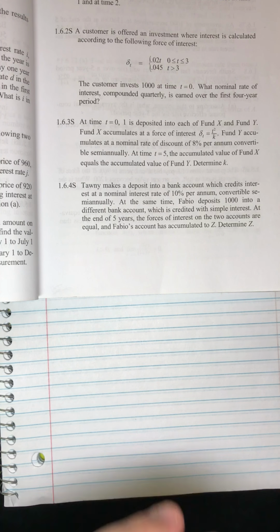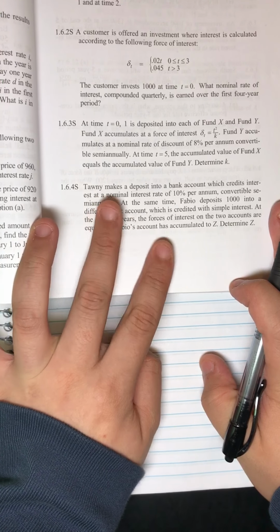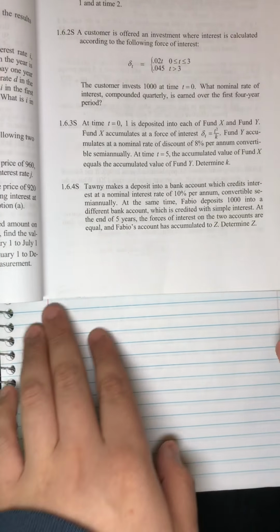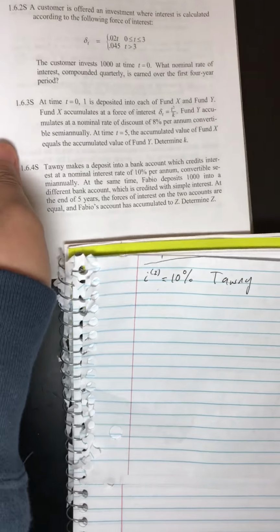Hey everyone, today I'll be solving 1.6.4s, and I've already started a little bit because I was quite excited to teach you guys.